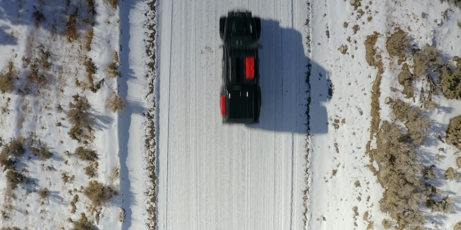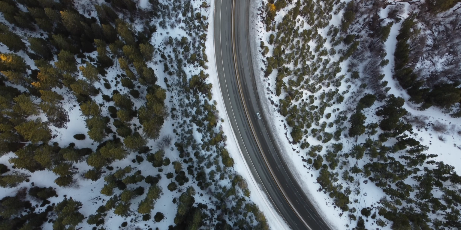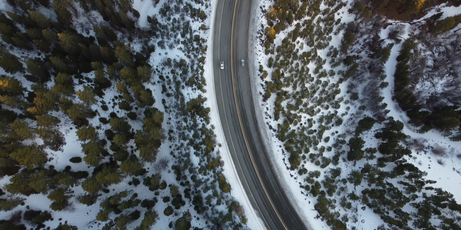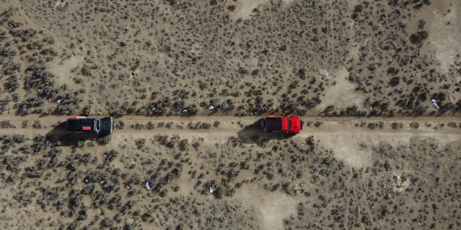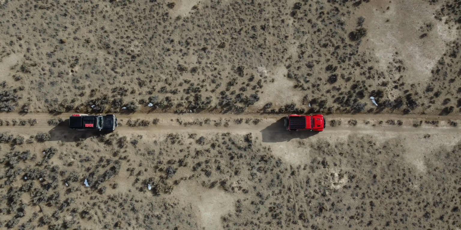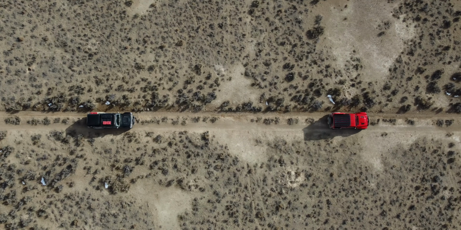Now, another top-down variation is moving the drone in one direction while the vehicle moves through the scene. So if you're on a road, one of the things you could be doing is going down the road and the vehicle moves faster than the drone. So it comes into frame and then it pops out of frame.